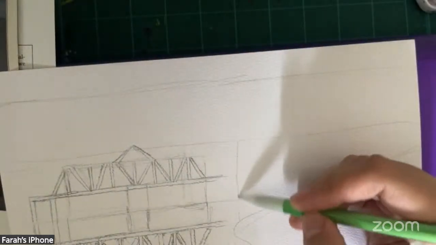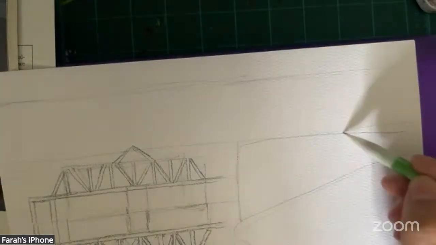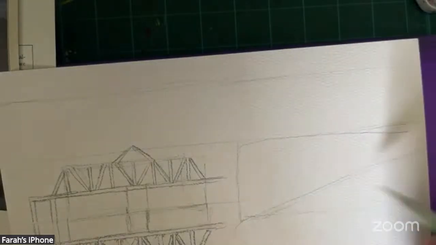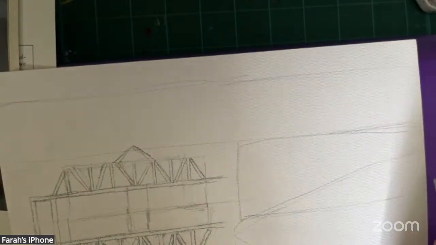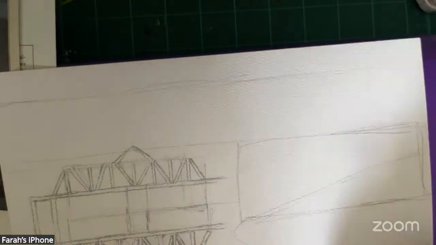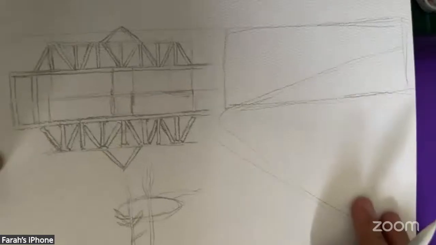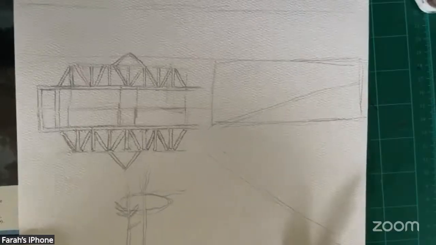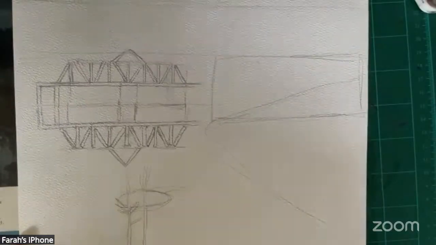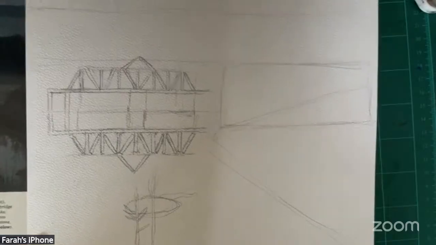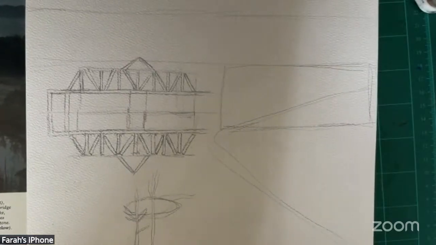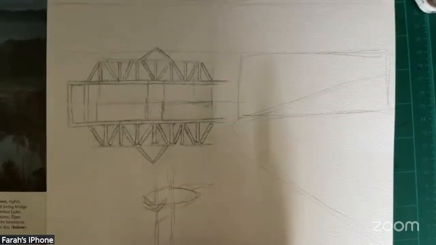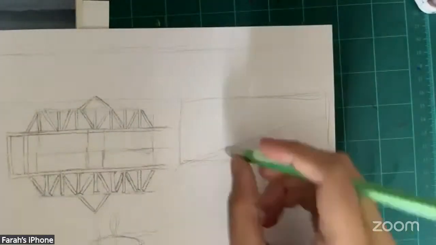That being said, so this is roughly how it should look like. And then I will erase this rough line.